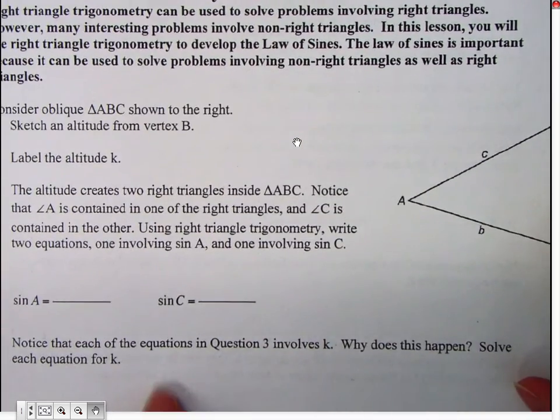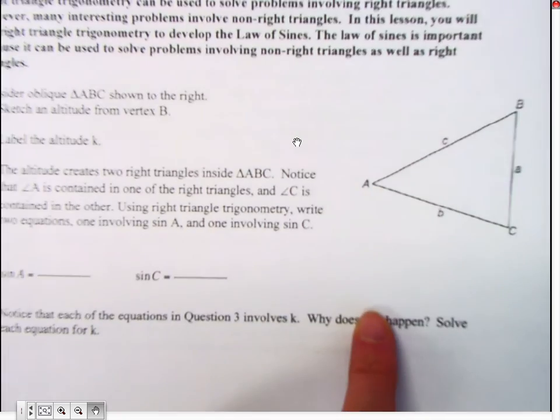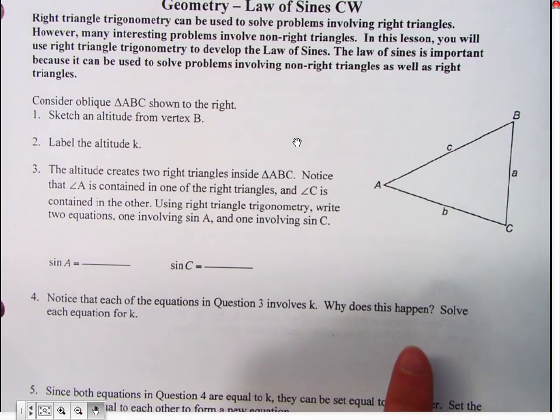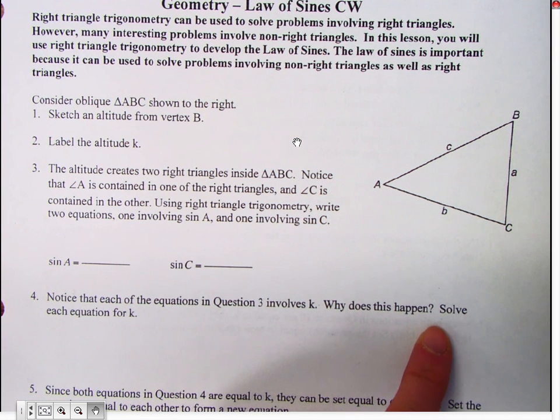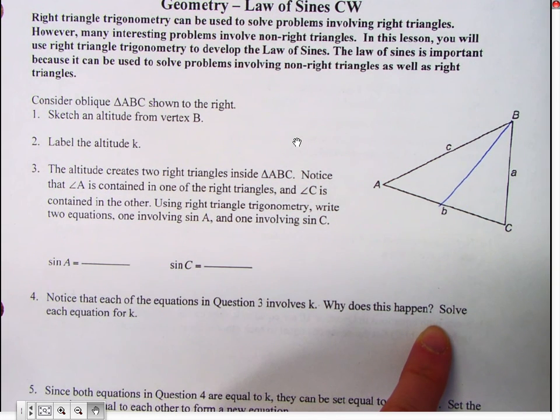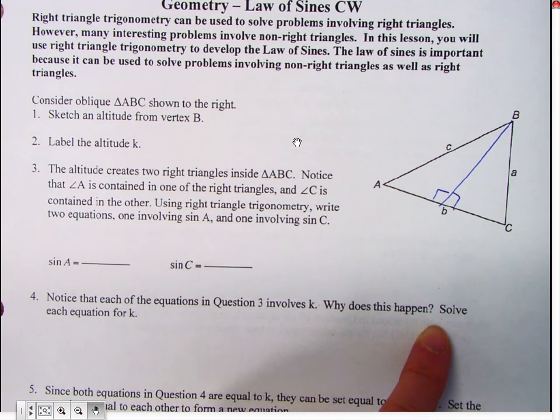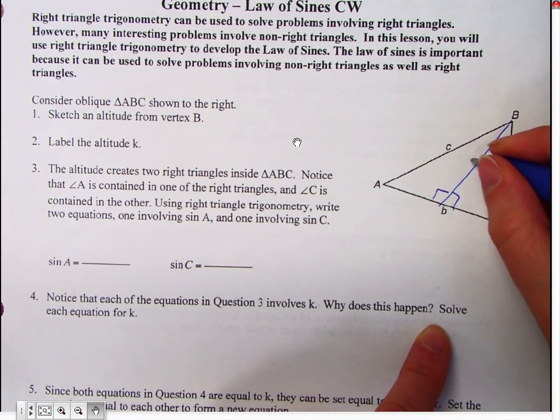All right, here's our triangle. We are going to follow the instructions, which some of you had difficulty doing because you just wanted to do it really fast instead of reading what they said. Sketch an altitude just from vertex B. An altitude's definition: it goes from the vertex to the opposite side at 90 degrees. Okay, we're going to label the altitude K.